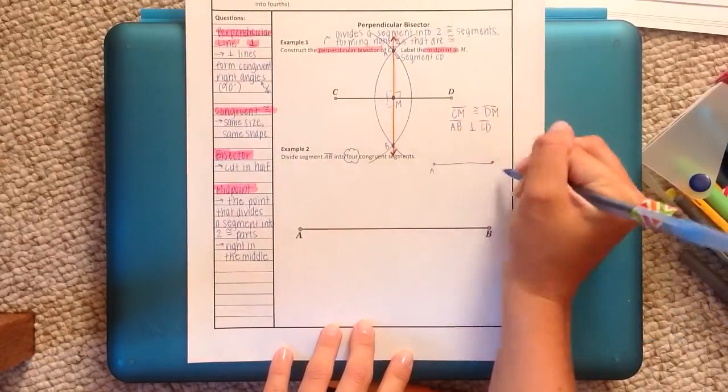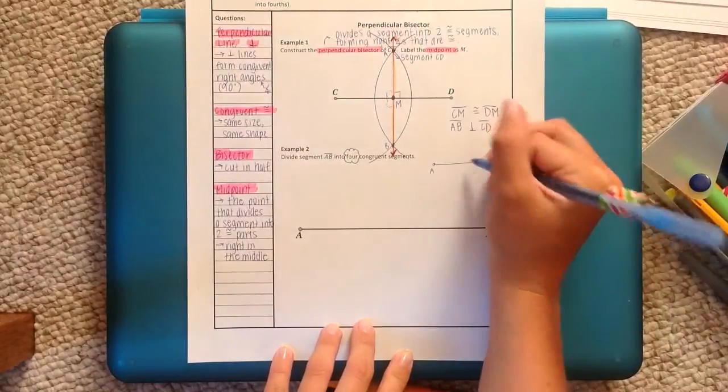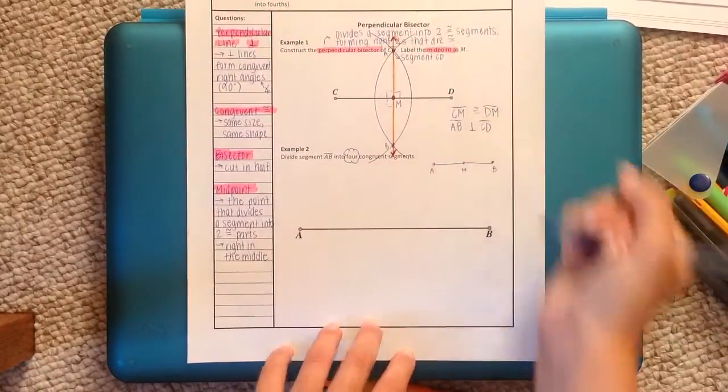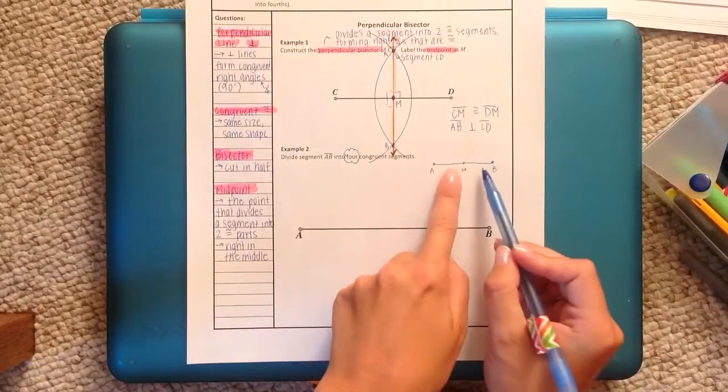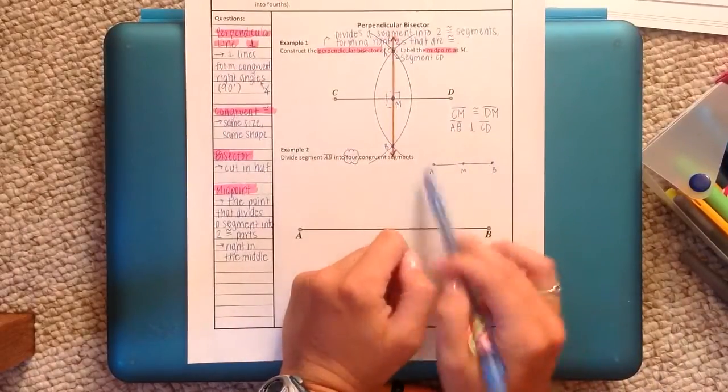We have AB right now, and we know that we can split it up into 2 congruent segments using a midpoint, such as M. But from there, I need to cut it into 4 total equal parts. So think about that for a second. I have 2 equal parts right now. I need a total of 4 equal parts.